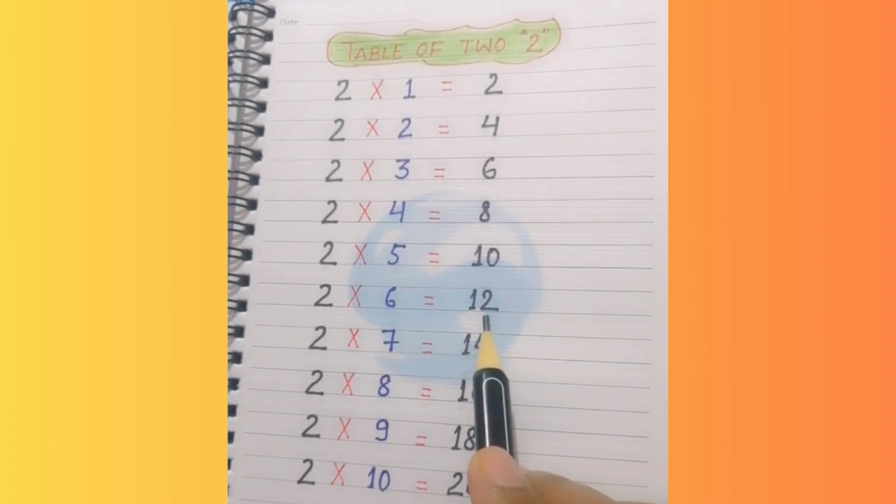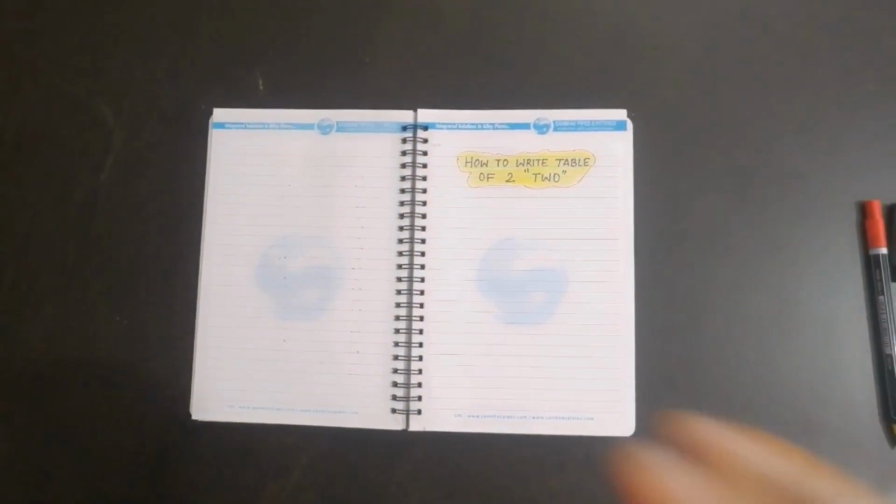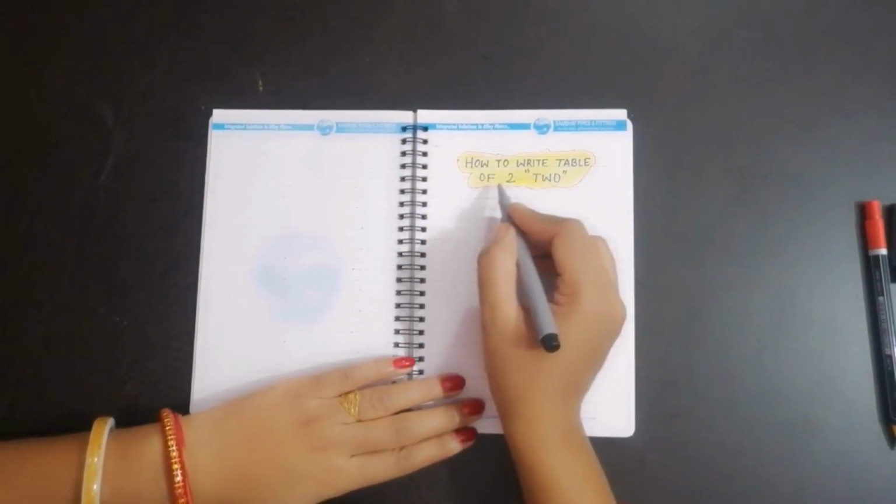2 sevens are 14. 2 eights are 16. 2 nines are 18. 2 tens are 20. How to write table of 2?